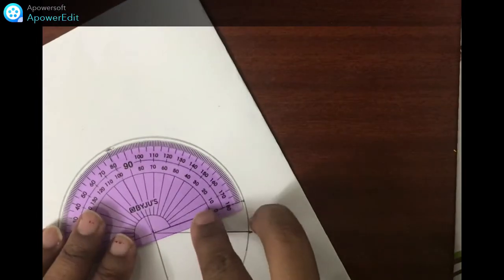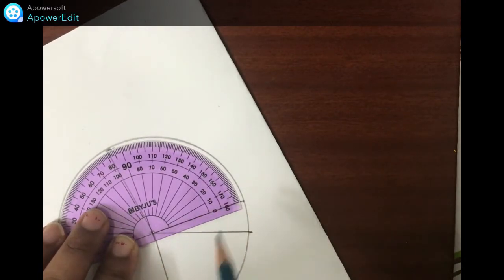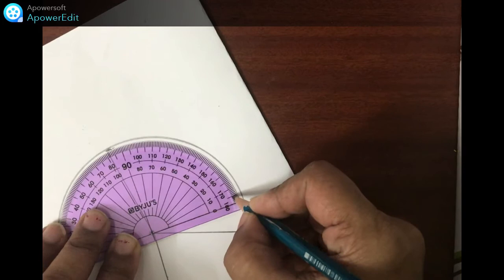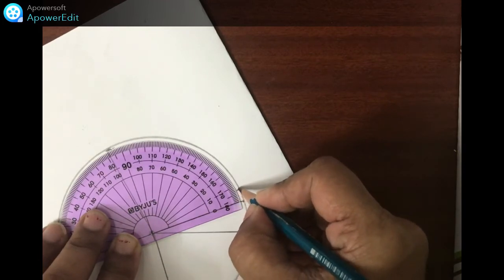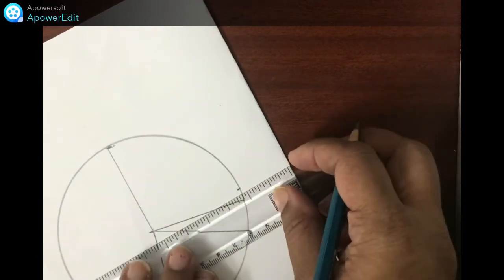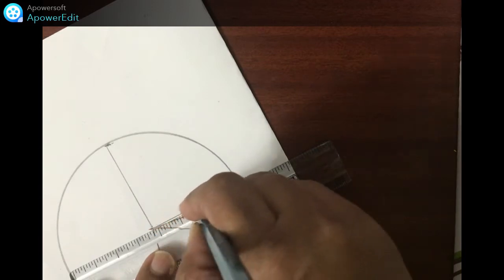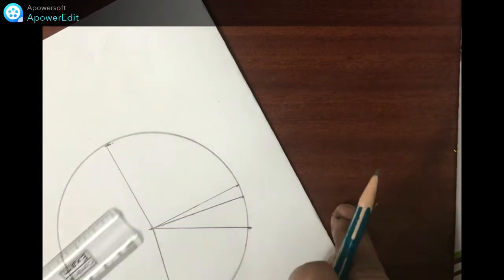So we will be drawing an angle of 7 from here. So this is the center again, align it along this line now, and the value is, this is 5, 6 and this is 7. So join these two with the center, join this point or the marking. This is 7.